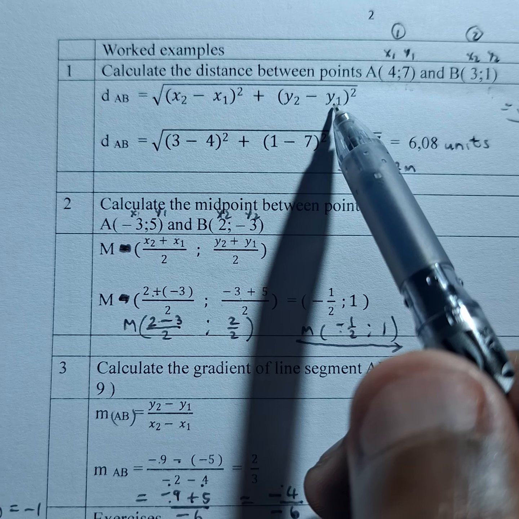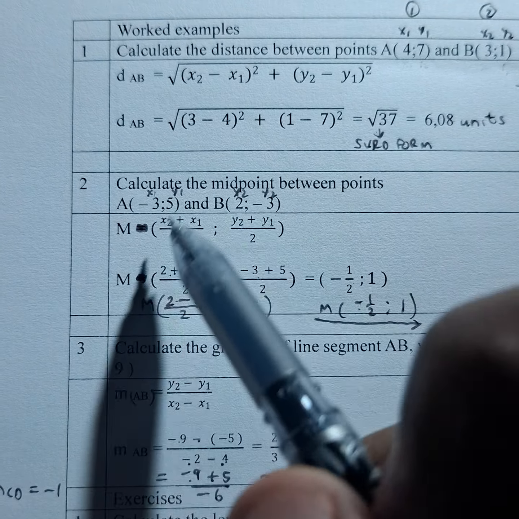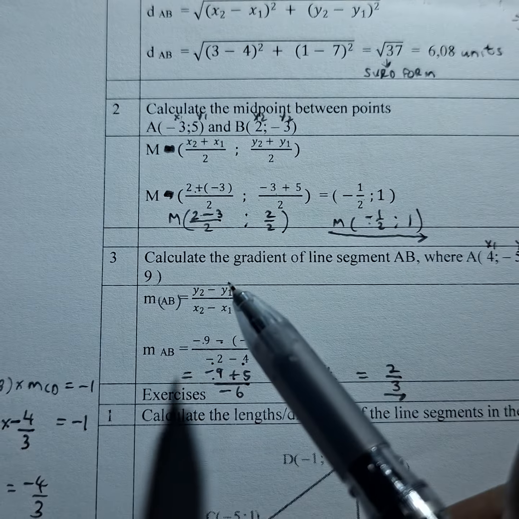So guys, this is simply how we apply these formulas. Take note of how the distance formula is written, the midpoint formula, all right, and then the gradient formula.